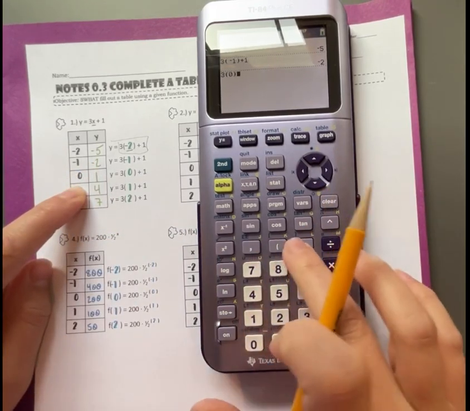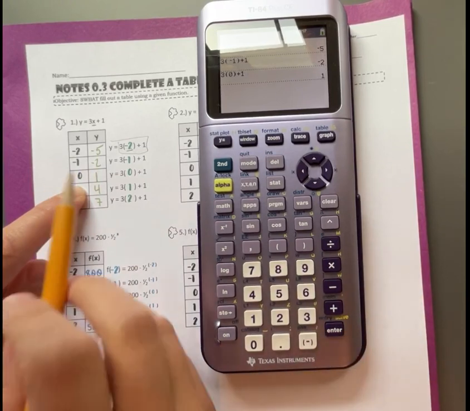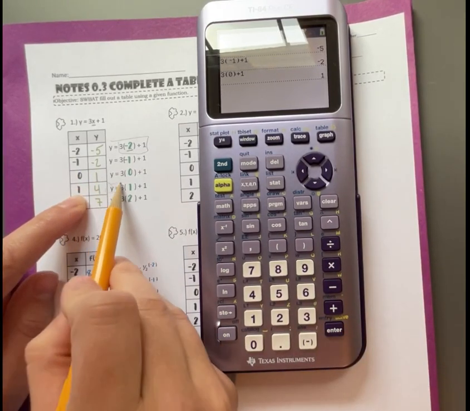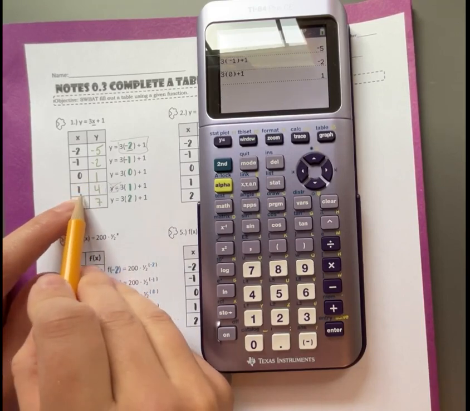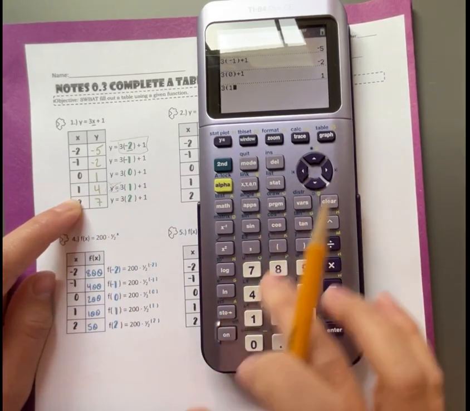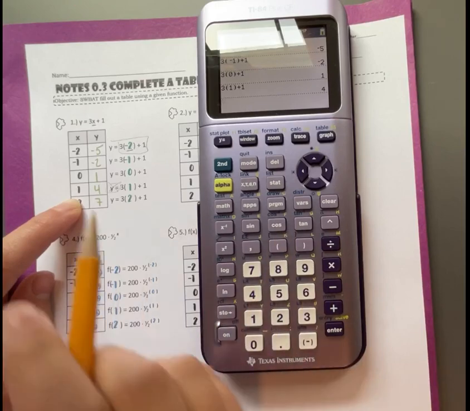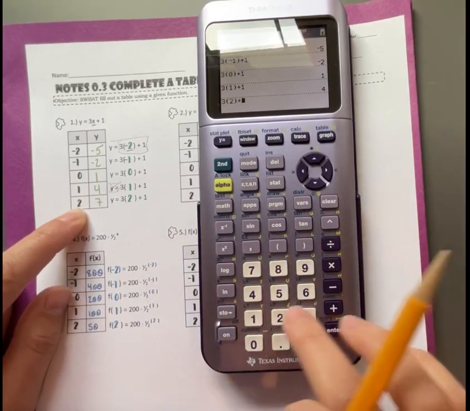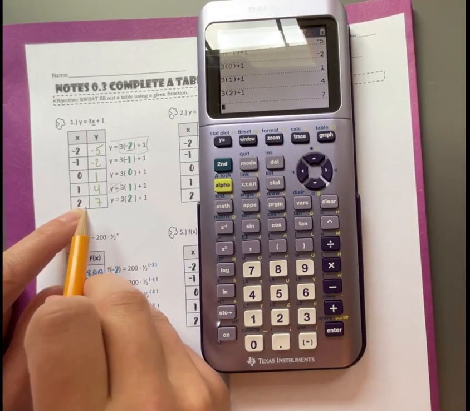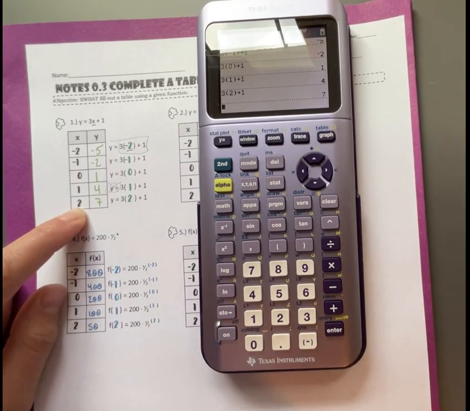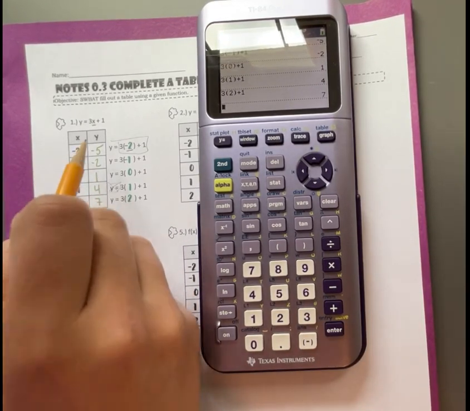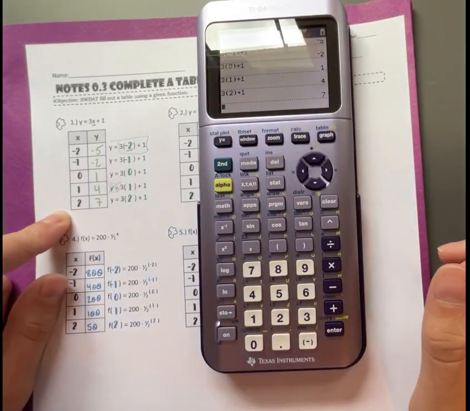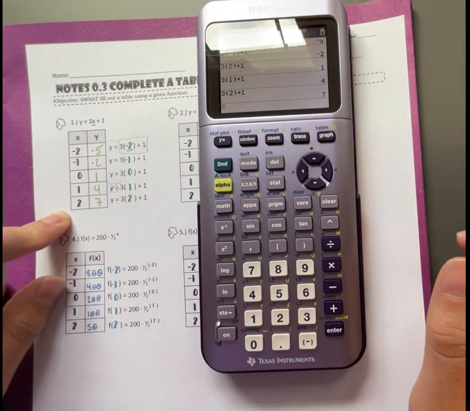And that's how I get the -2. Repeat that for the 0. And that's how I get the 1. Again, don't type this in. Repeat for the 1, so I have 3 times 1 plus 1. That gives me 4. And then I can do 3 times 2 plus 1, and that's how I get the 7. All right, so again, these are the x values, you're replacing them, and you can type them into your calculator exactly, and you will get the answer that you are looking for.